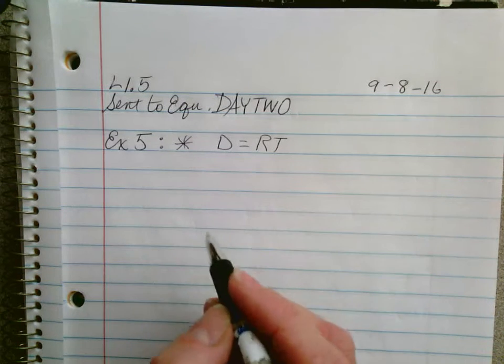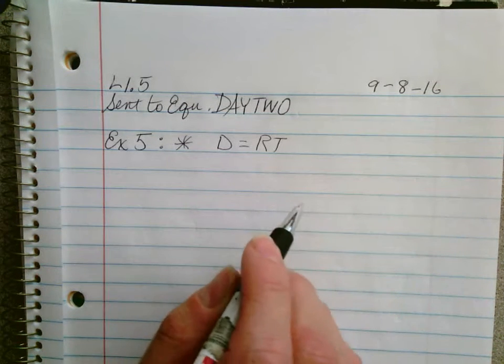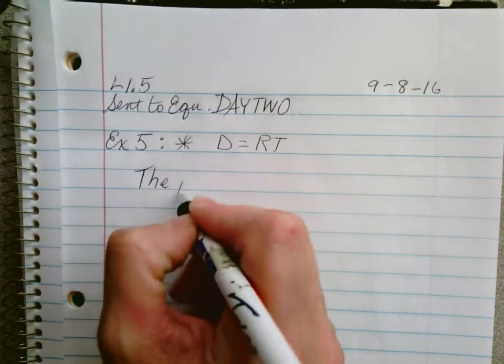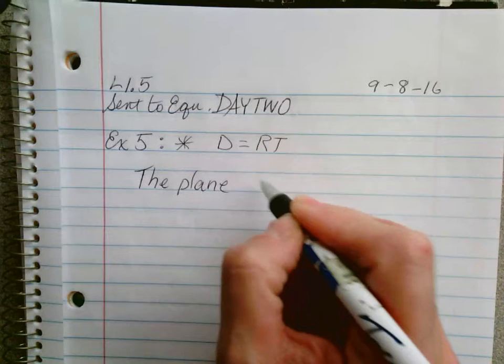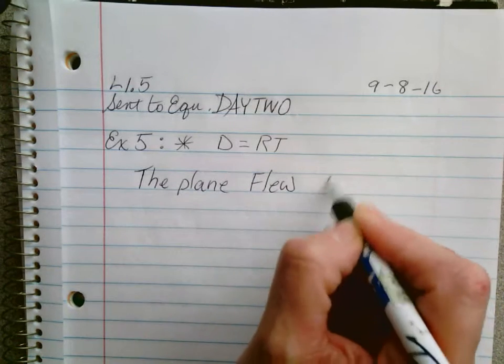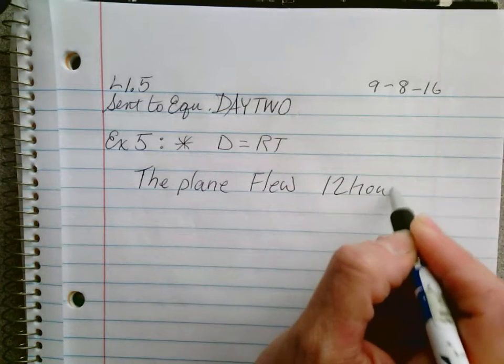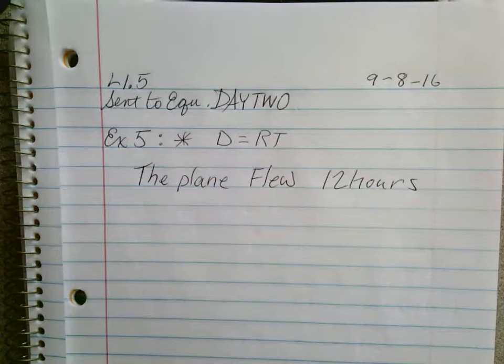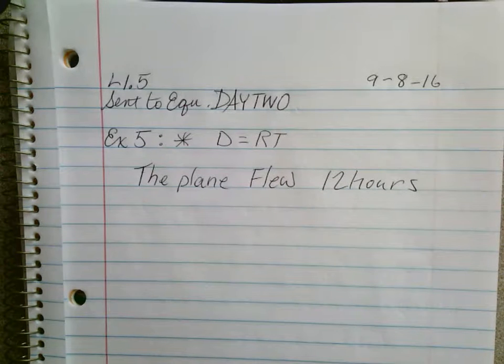Okay, so here's what they give us. My example is this. The plane flew 12 hours. And this is going to be designed to be very simple.